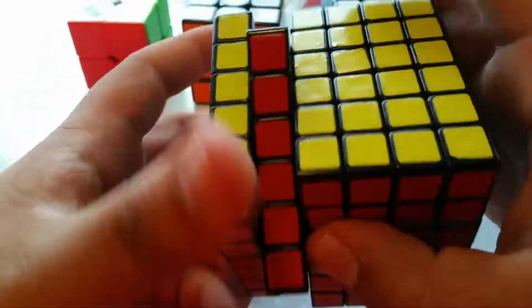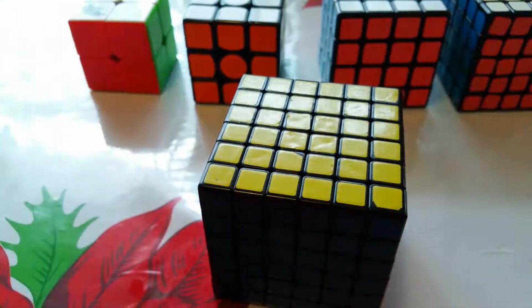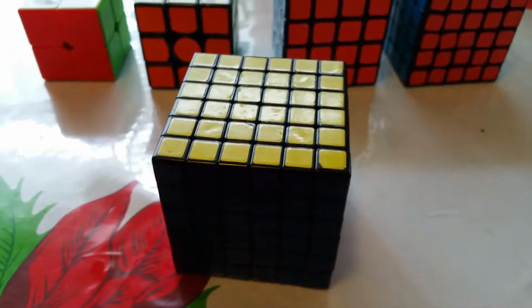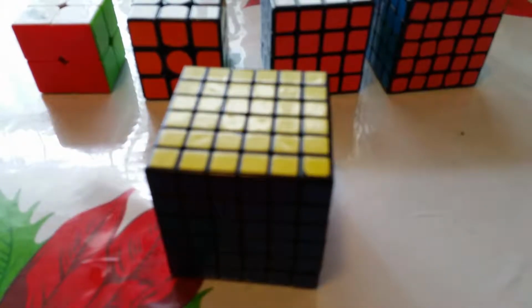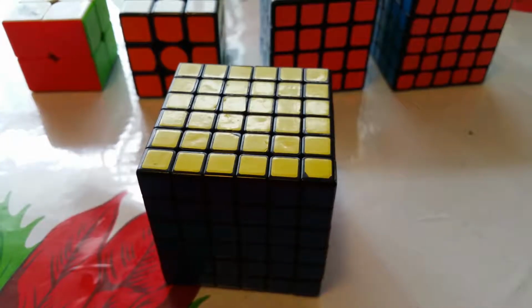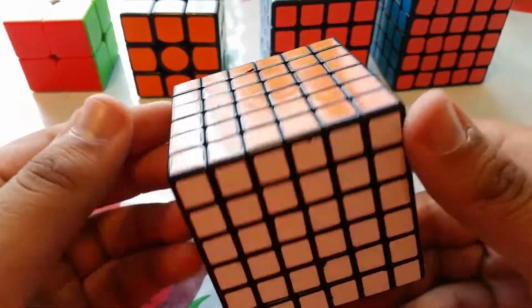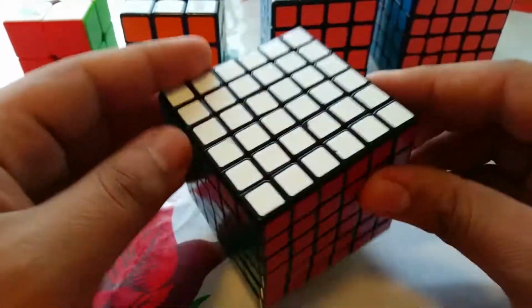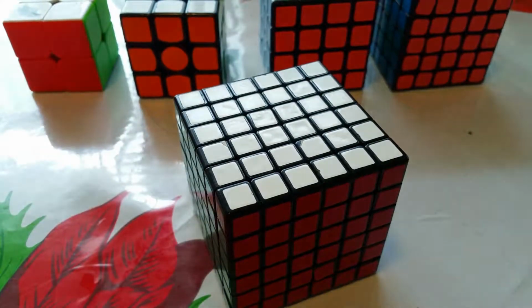Oh my god. There we go. So now your 6x6 is complete. You have solved it. Congratulations for solving a pretty difficult puzzle. This one does have a little bit of tricks up its sleeves. So that is one thing that is very important about solving the 6x6.